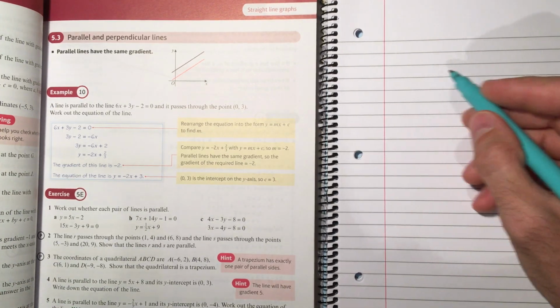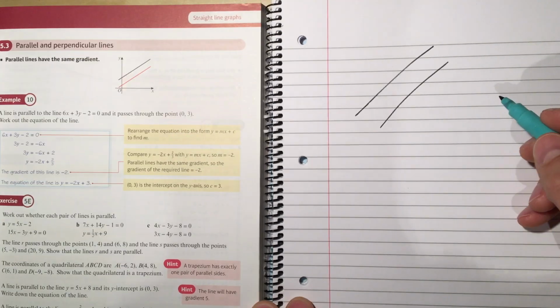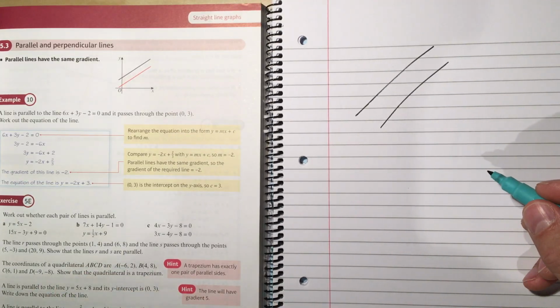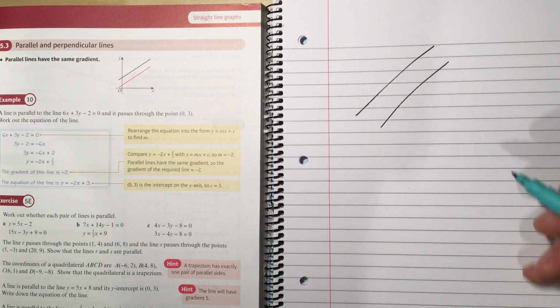There's two extra facts. One, if you've got parallel lines, the gradient is the same. Okay, and that kind of makes sense, doesn't it? If it's got the same steepness, then the lines are parallel. That's kind of what parallel means. That's kind of what steepness means.